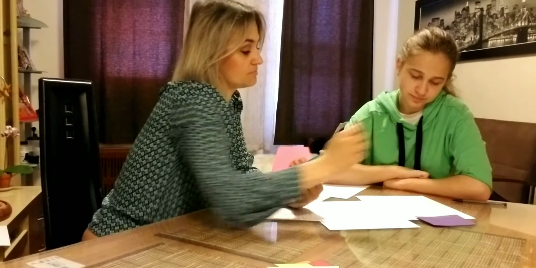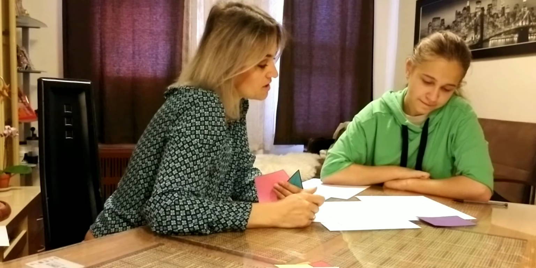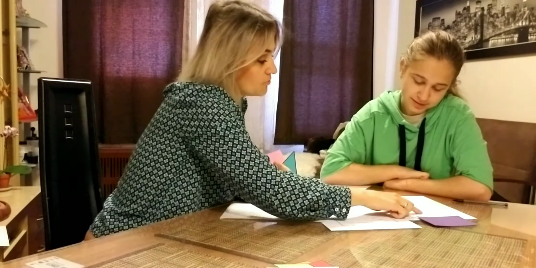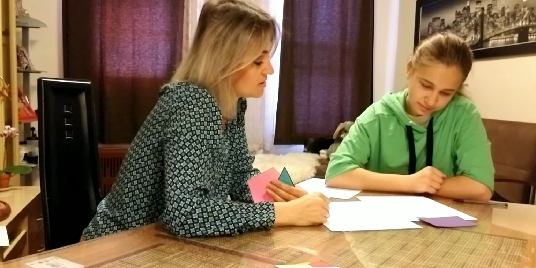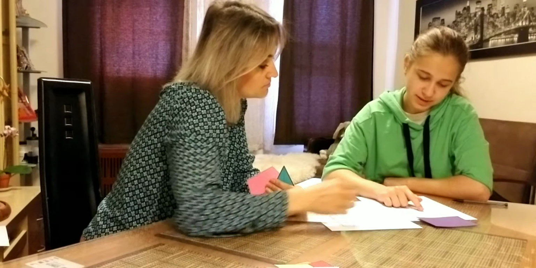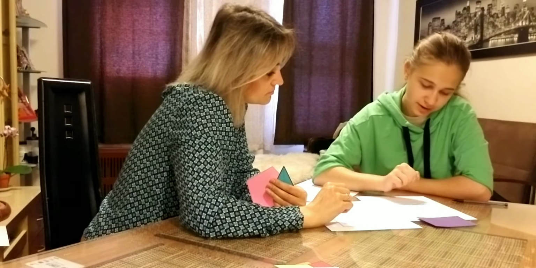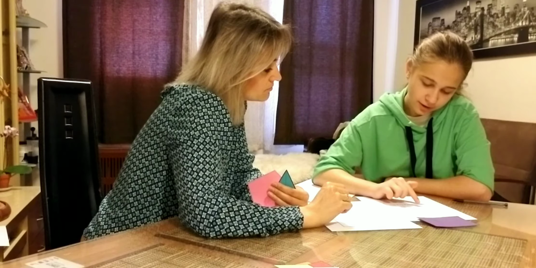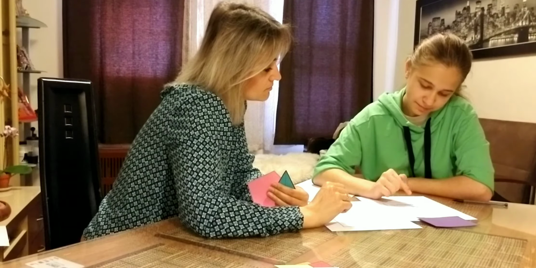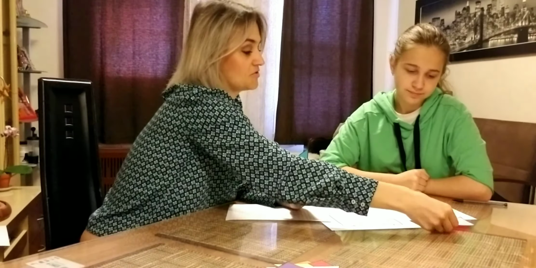Let's try the next. Does this polygon have 4 sides? Yes. So you follow your finger. This is a quadrilateral. Now try to do it yourself. Are both pairs of opposite sides parallel? Yes. Then this is a parallelogram. Are all sides equal? No. Are all angles 90 degrees? Yes. So this is a rectangle. This is a rectangle, you see? It works.